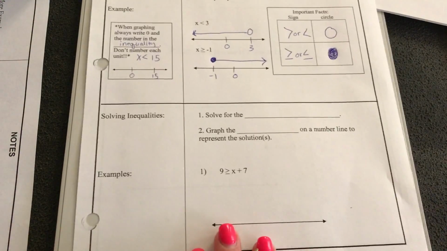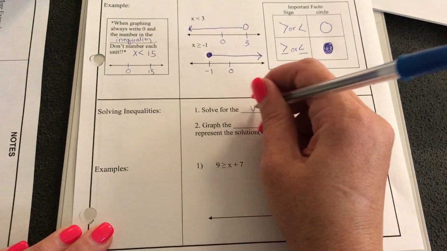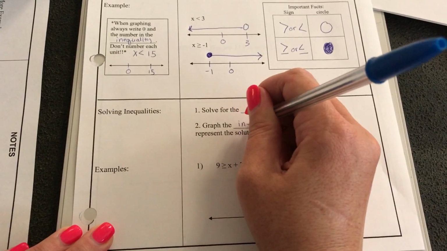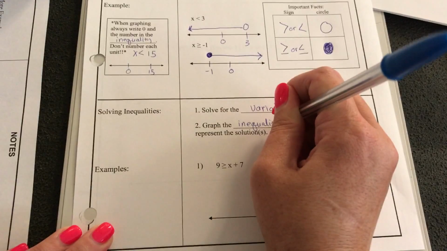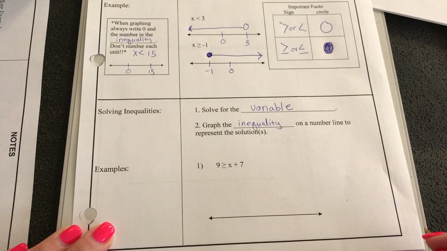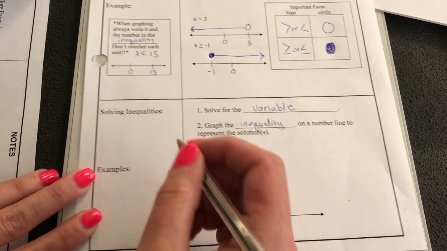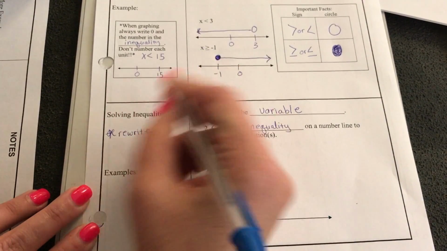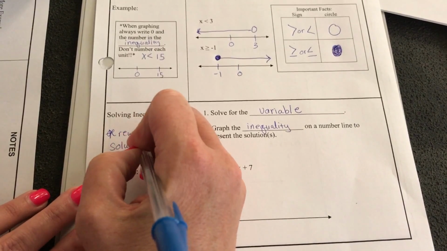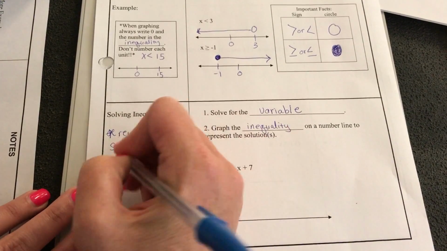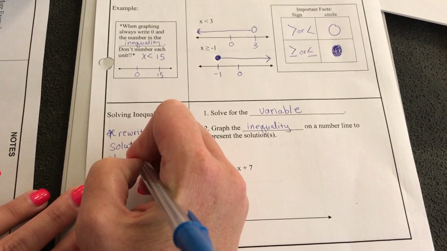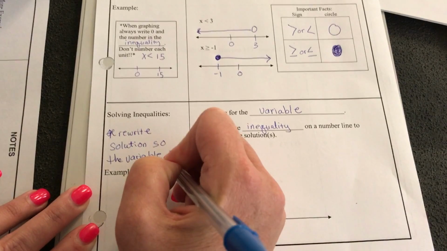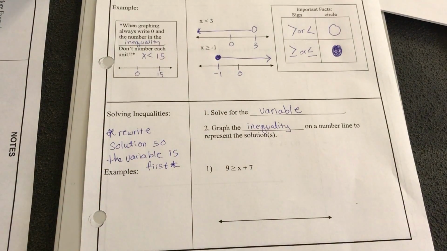Okay, solving inequalities. Solve for the variable. You're going to graph the inequality on the number line to represent the solution. Okay, one of the things I want you to do is put a little star over here. I want you to rewrite solutions so the variable is first. Okay? So I'll show y'all how to do that here in a second.